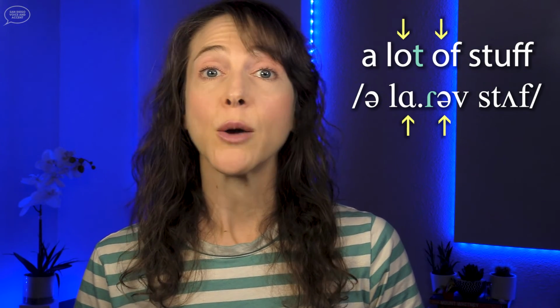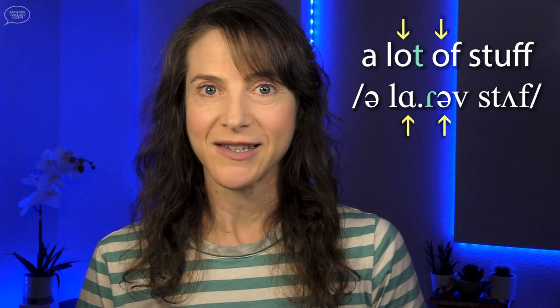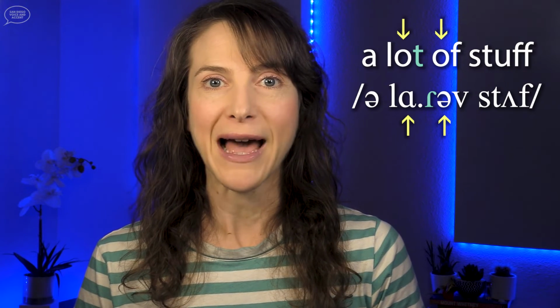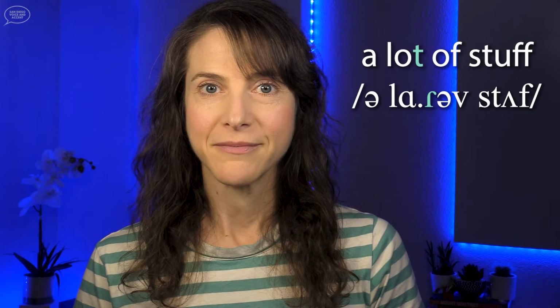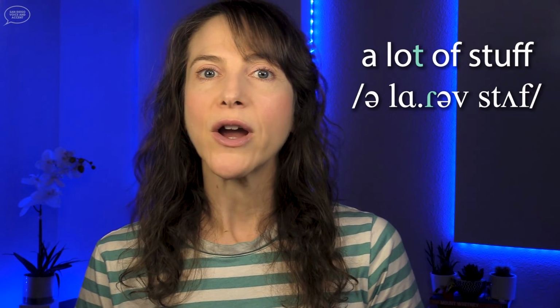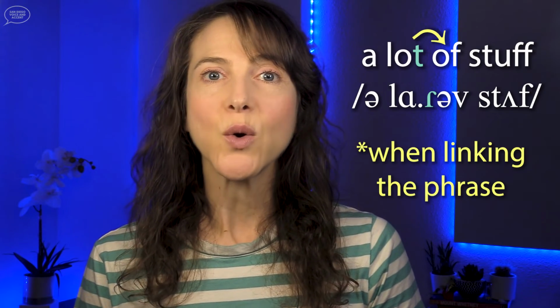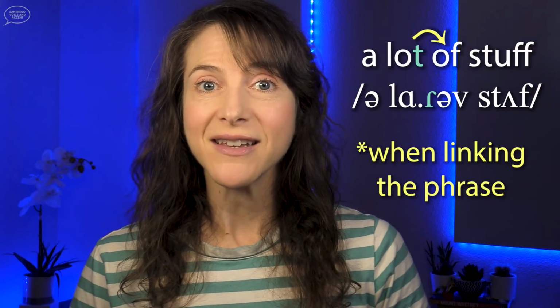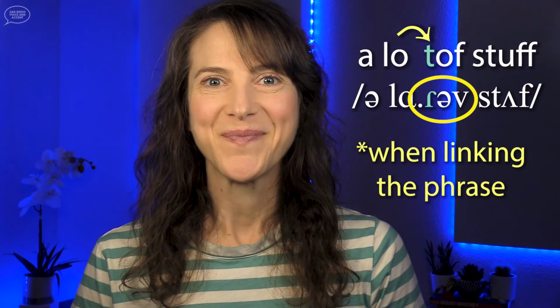If the T or D are between vowels, then right away you should be suspicious that they might be pronounced as the flap. If so, then the second thing to pay attention to is the syllable stress. You must identify where the syllables are in the word or phrase, and if the T or D begins an unstressed syllable, then they will most likely become the flap.